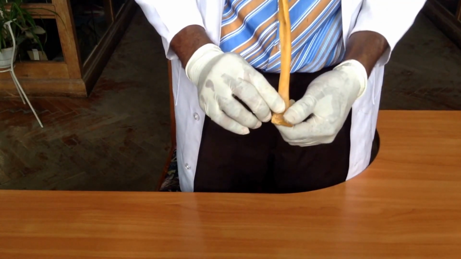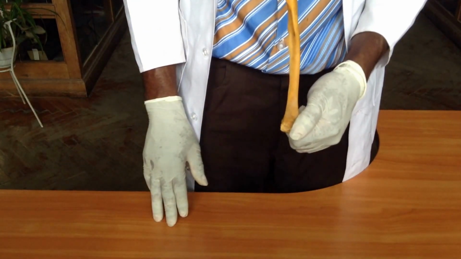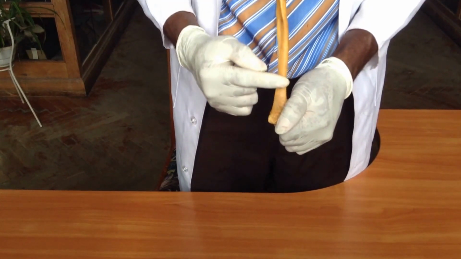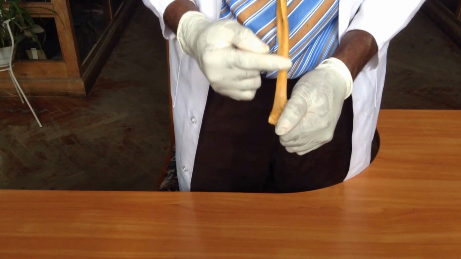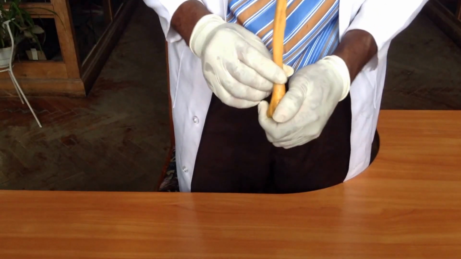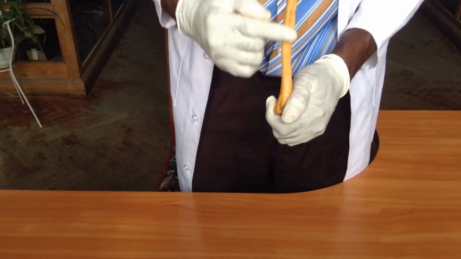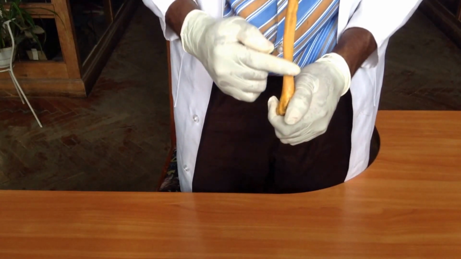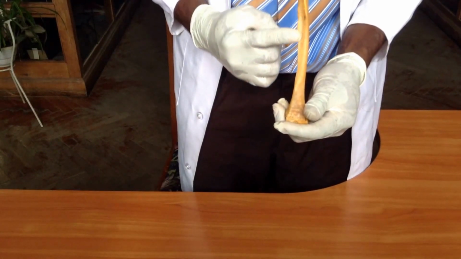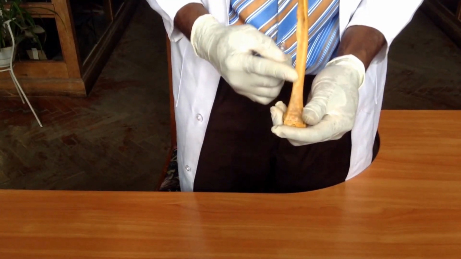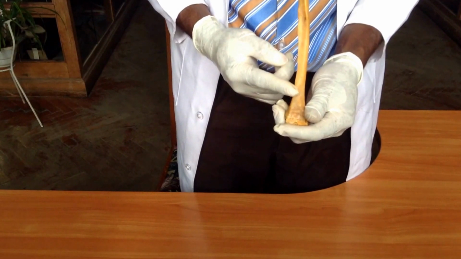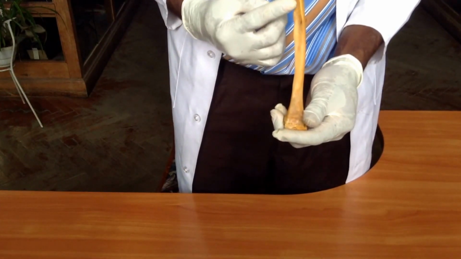So let's now consider the borders of the radius. The radius has the anterior border. This very sharp protrusion is the anterior border or margo anterior, and that makes the other sharp protrusion the posterior border or margo posterior. And this sharp elevation, which is located medially, is called the interosseous border or margo interosseus.